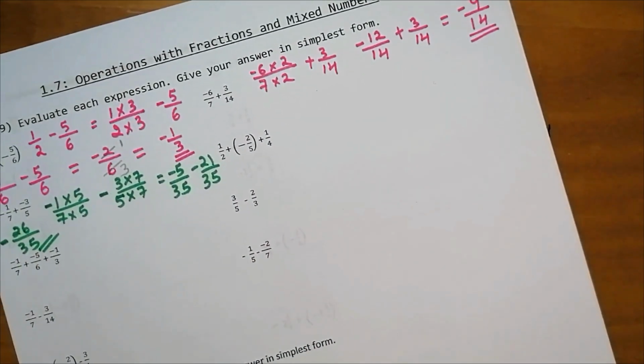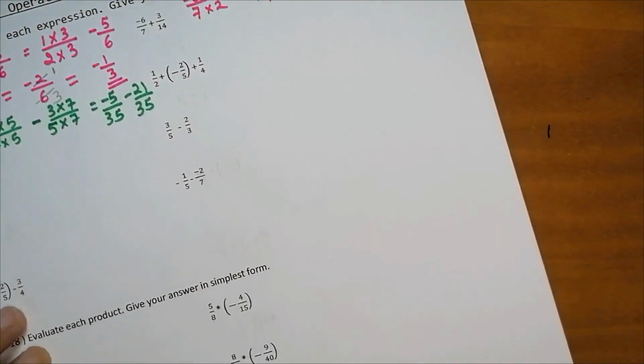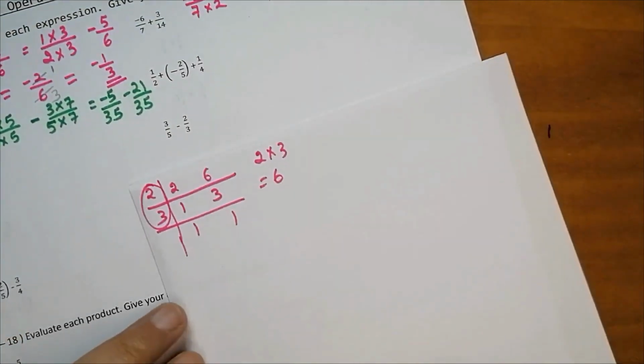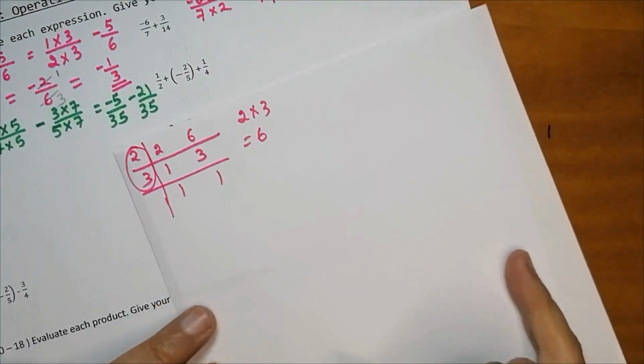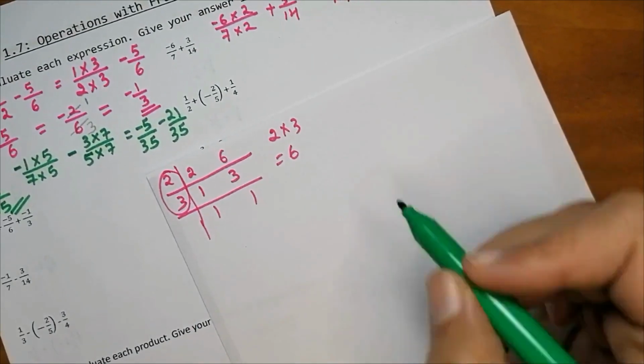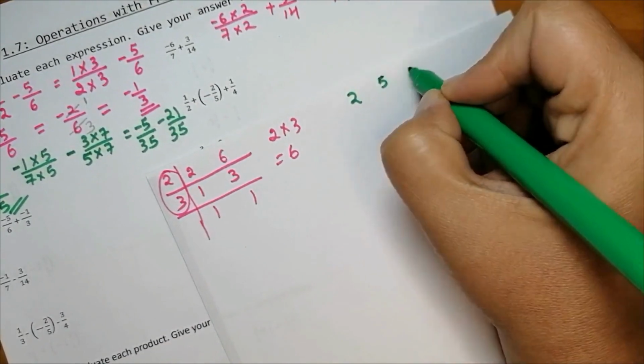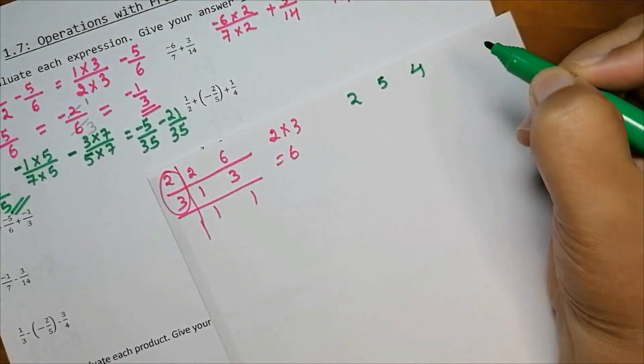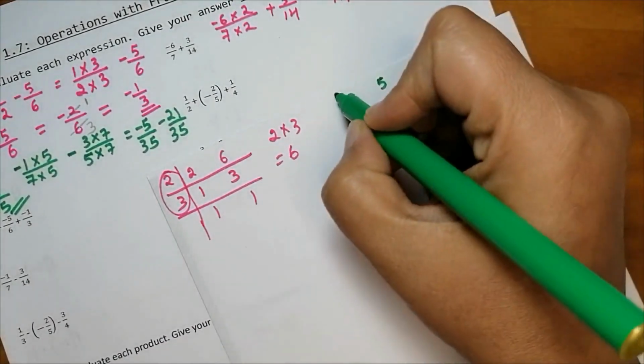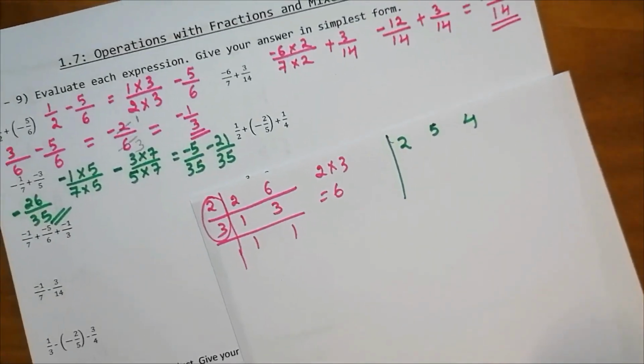Okay, we go to the next one now here. Now we have three fractions, okay? So let's do the prime factorization here to get the denominator, to get our LCM, right? So what numbers do we have? We have 2, we have 5, and we have 4, right? So we do this work now here.